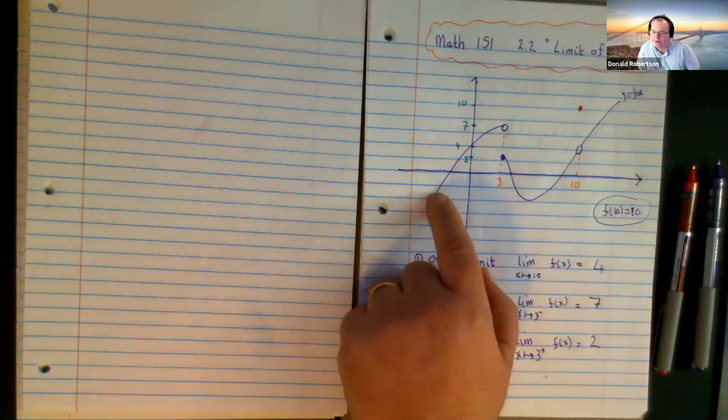This guy has an overall limit, but won't his left and right limit also be the same number? If you come in from the left-hand side, you're trying to do that. If you come in from the right-hand side, you're still trying to do that. This guy here has a left limit of 7 and a right limit of 2, but it doesn't have an overall limit. Would you agree this function's not trying to become one number?